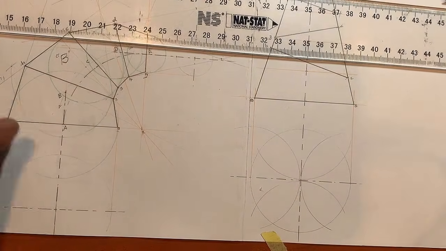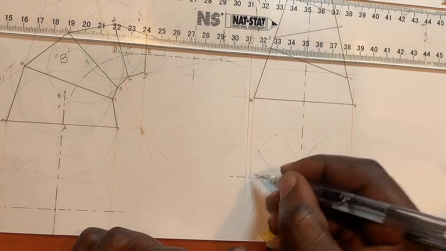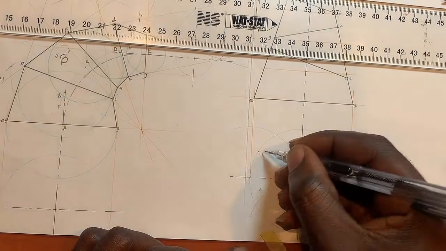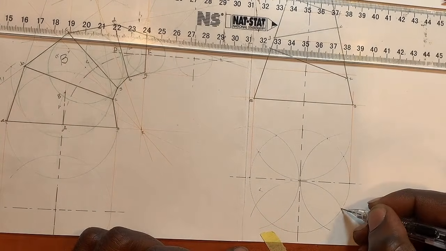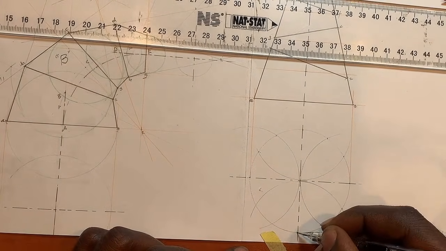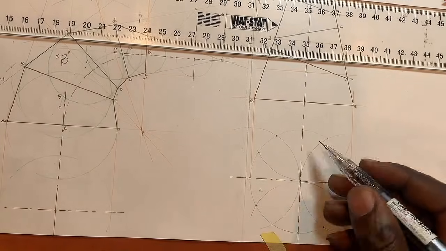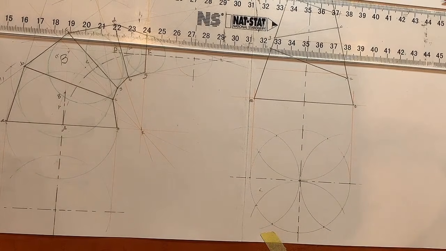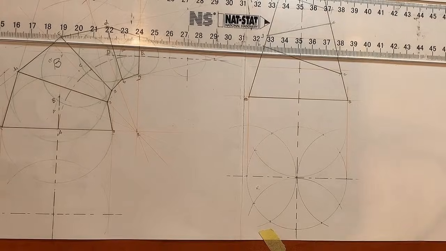So I'm having a point here, a point here, a point here, a point here, a point there. So 0, 1, 2, 3, 4, 5, 6, 7, 8, 9, 10, 11, back to 0. All these must pass exactly through a point where the centers are perpendicular to each other. You get what I'm trying to say?